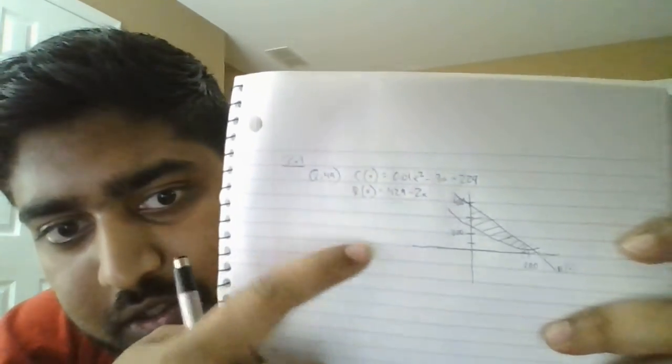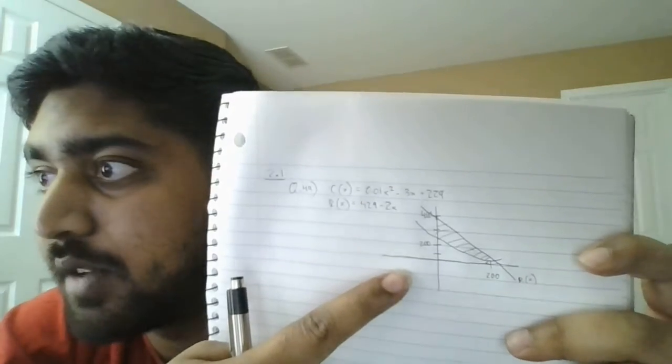So I'm gonna set up the first question so that I can write down both the functions, and then I'm going to draw the graph, and then I will show you once I'm done with that. So this is the functions, and then this is the graph.